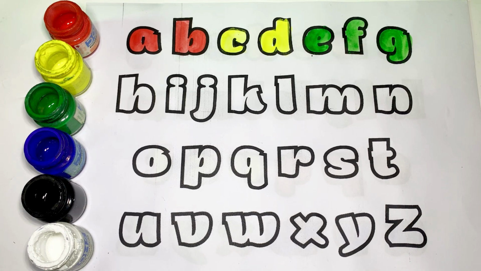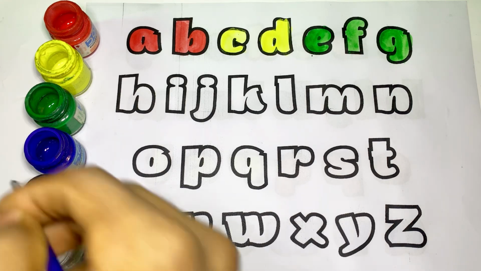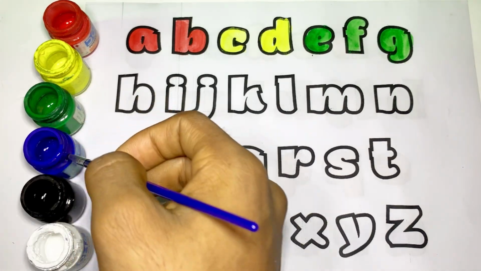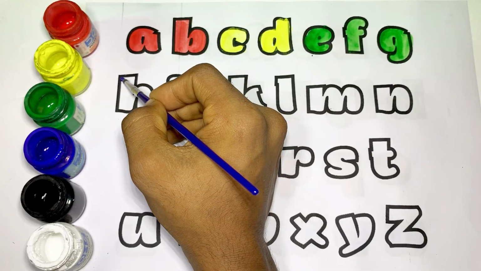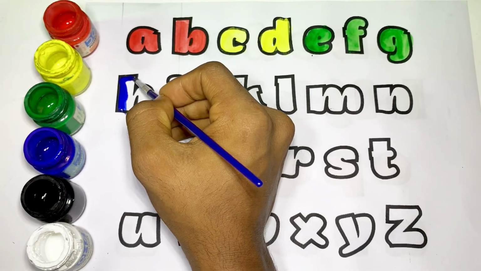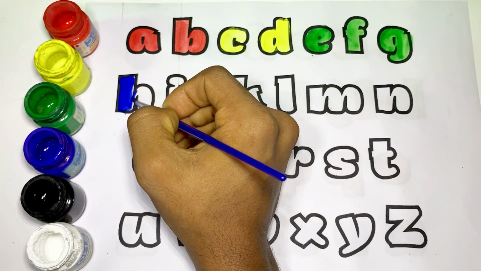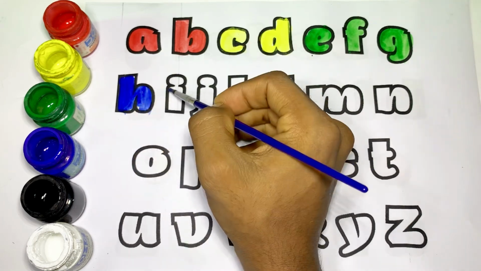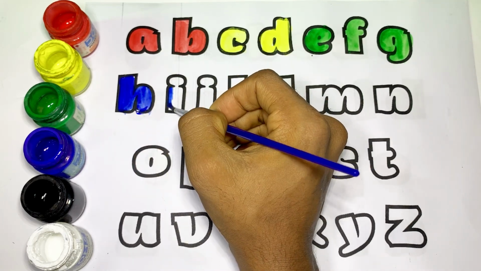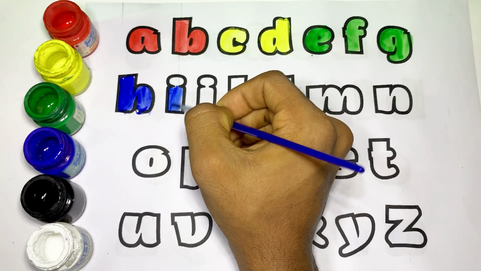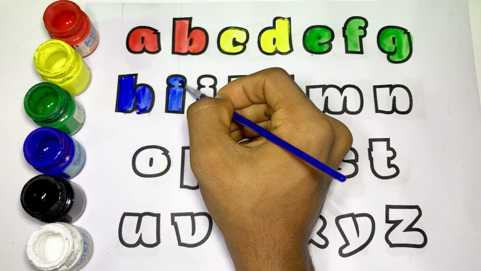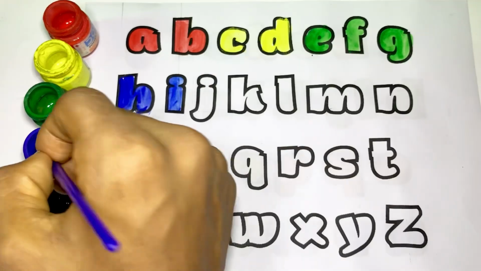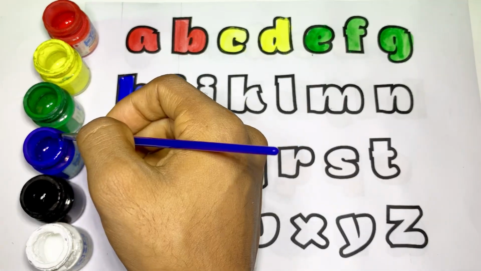Kids, now draw H. H for hand. H for helicopter. And use blue color. The alphabets of H. I. I for ice. I for ice cream. The alphabets of I. Kids, now J.